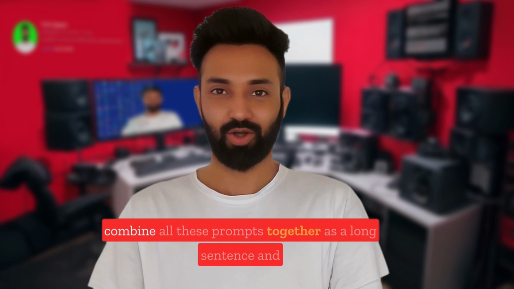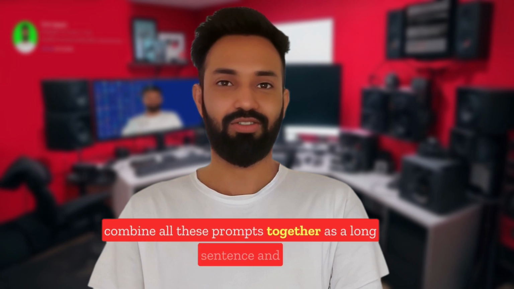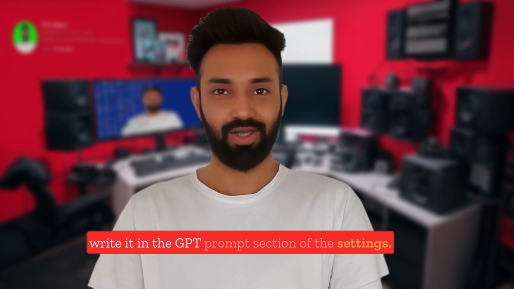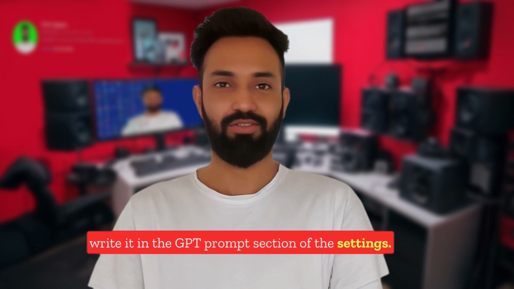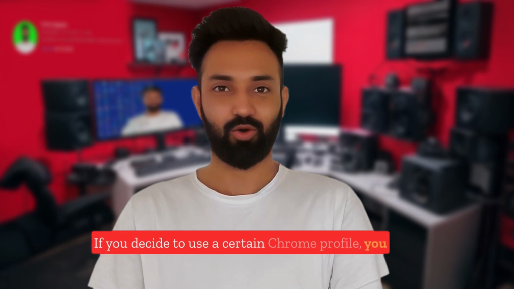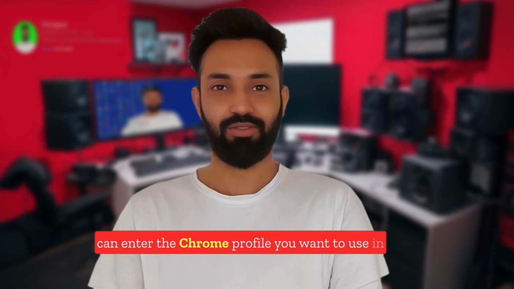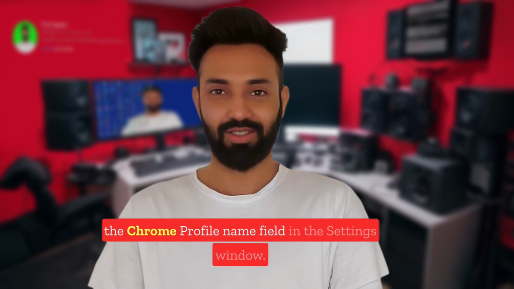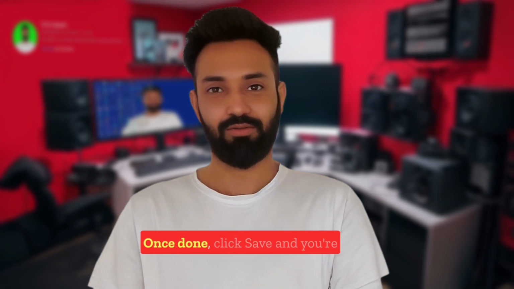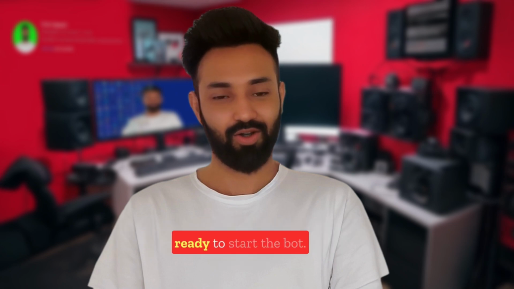You can combine all these prompts together as a long sentence and write it in the GPT prompt section of the settings. If you decide to use a certain Chrome profile, you can enter the Chrome profile you want to use in the Chrome profile name field in the settings window. Once done, click Save and you're ready to start the bot.